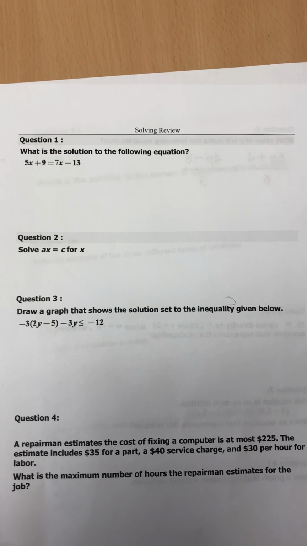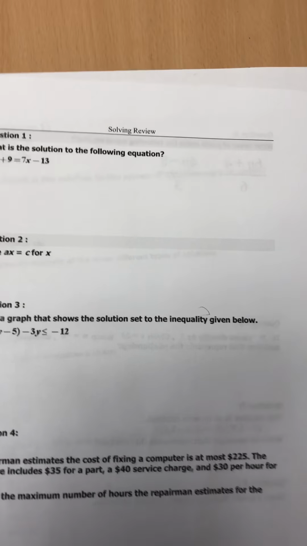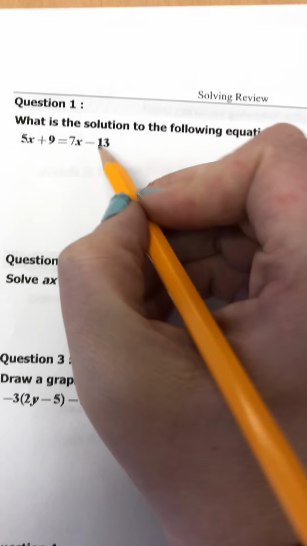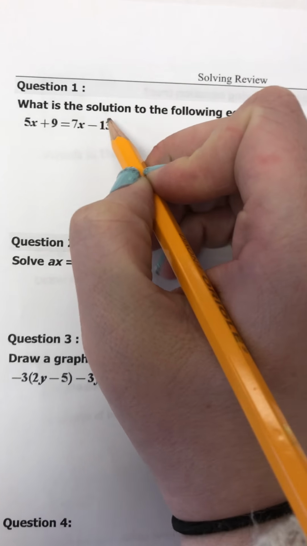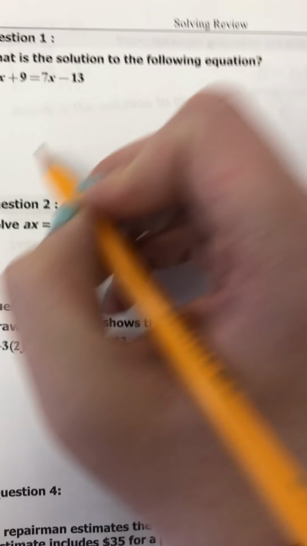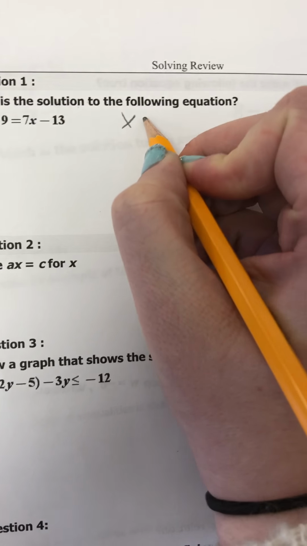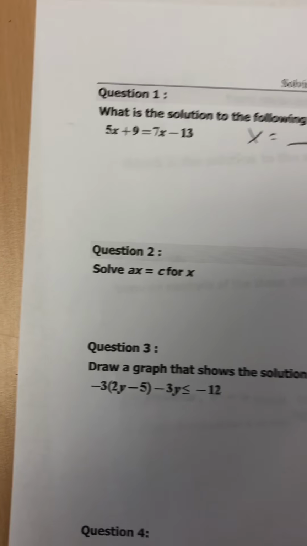In this video, we are going to review solving. So this says, what is the solution? So that means we're going to have to solve. So we're going to try to get x by itself. So at the end, we want x equals and then a number.